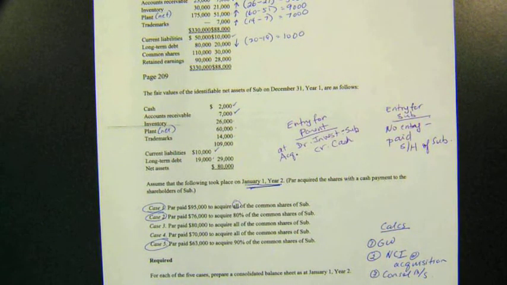Okay, so what are we calculating first? Goodwill. So case 1. Okay, we start with goodwill. Consideration given up?